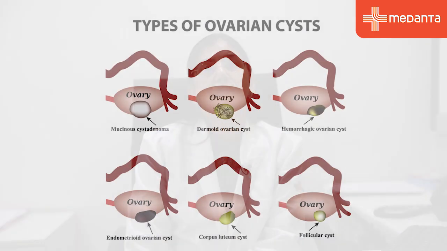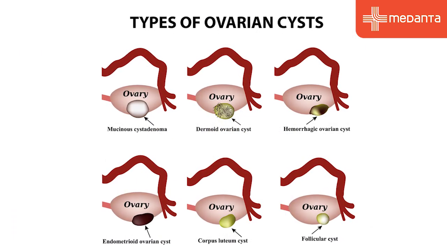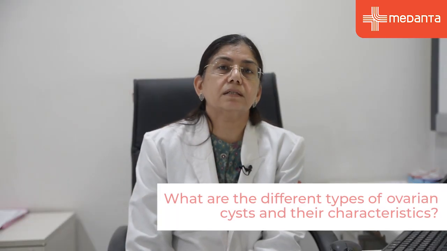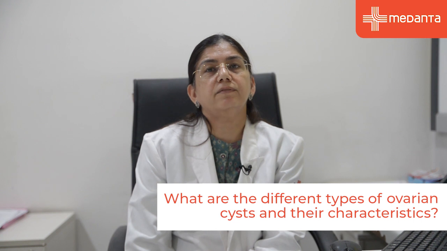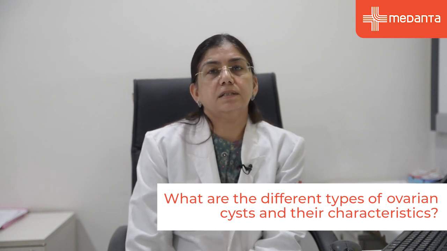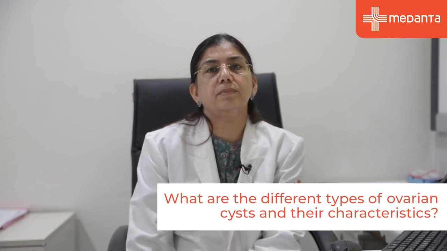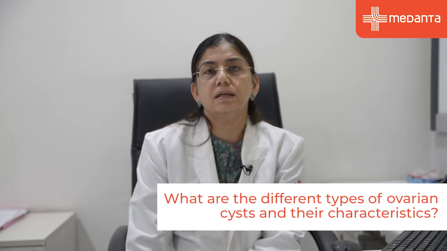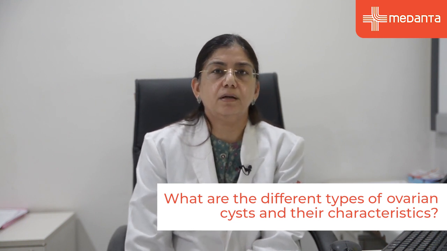Depending upon the type of the cyst, let's understand how many types of cyst there are. The most common variety is the physiological cyst. Physiological or follicular cysts form when in every cycle an egg is formed in the ovary, and when this egg gets released, the remaining part becomes the cyst, which is the corpus luteum cyst. Sometimes this corpus luteal cyst or hemorrhagic cyst may increase in size, and the patient may present with a little bit of pain also.